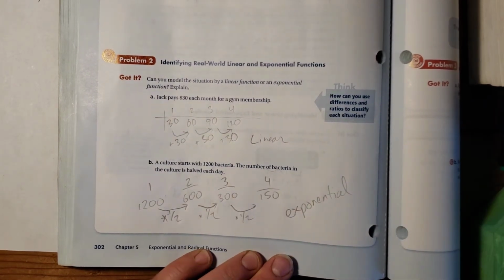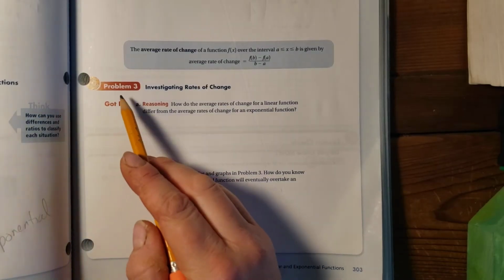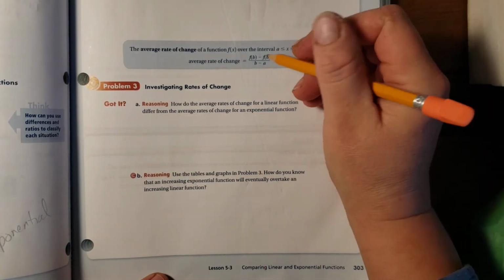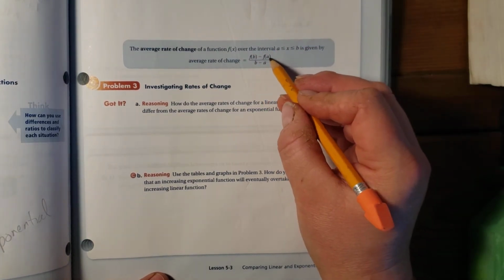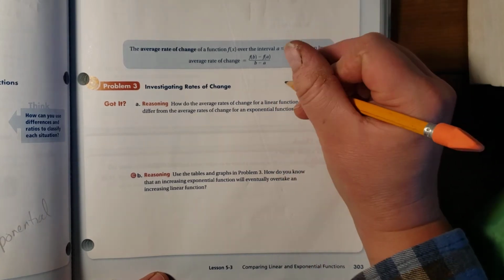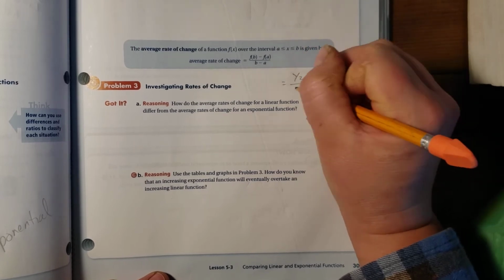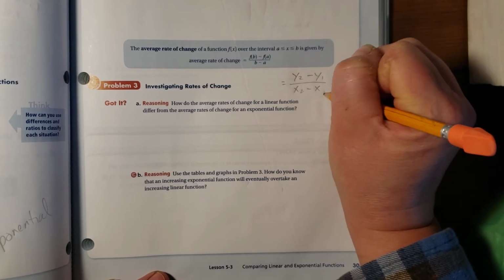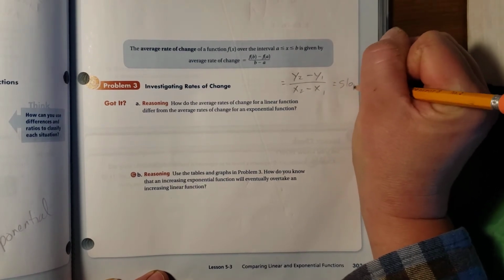I'm going to pause for a second, and I'm going to turn to problem 3. Okay, in problem 3, we're looking at rate of change. Rate of change is found by the second dependent variable minus the first dependent variable over the independent variable minus the independent variable. We sometimes write this as y2 minus y1 over x2 minus x1, which should look super familiar because this is also slope.